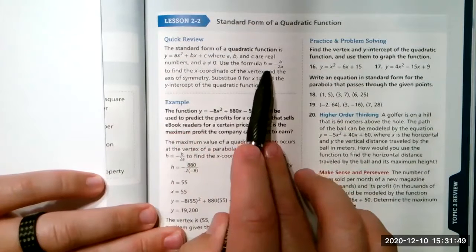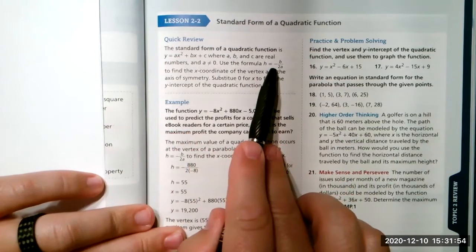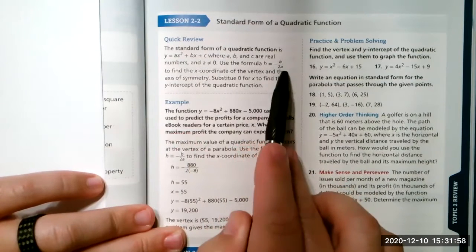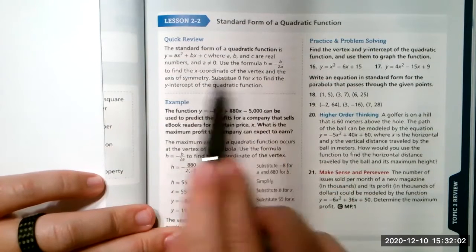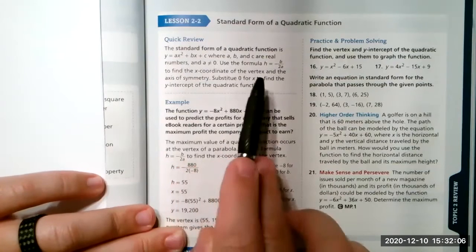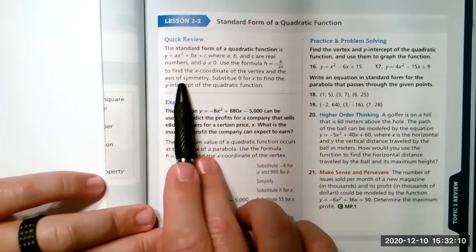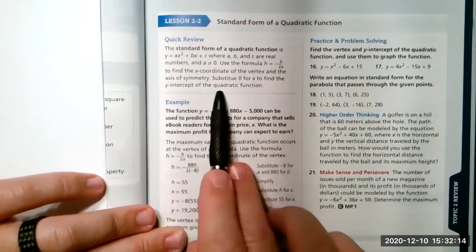Use the formula h equals negative b over 2a. I like to think about it as the opposite of b over 2a. To find the x coordinate of the vertex, in the axis of symmetry, that's what we talked about in lesson 2.1, is that the x coordinate of the vertex, that h value, is going to give you the axis of symmetry. Substitute 0 for x to find the y-intercept of the quadratic function.